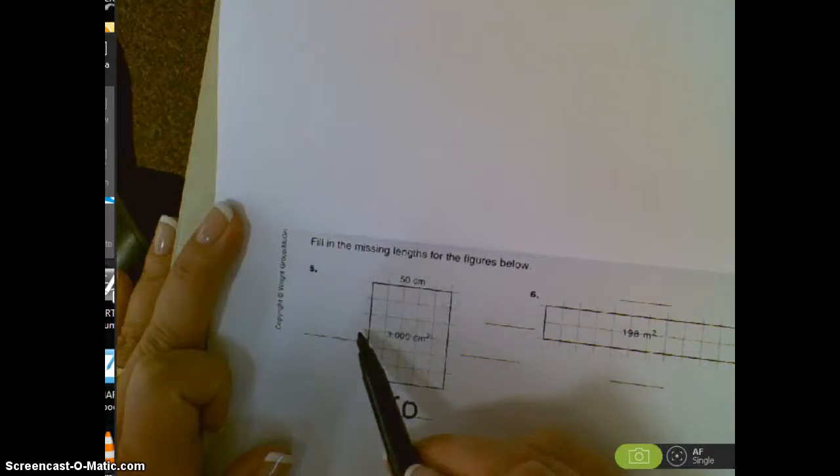And I'm thinking 5 times what will get me, because I need a base times height to find the area. 5 times what will equal this 30? So I need a 6. And now I need to account for the 0 because 50 times 6 would be 300. So this must be 60. And I know if this side is 60, then this side must also be 60. And it looks like we're measuring in centimeters, so let's be consistent and add our unit of centimeters.